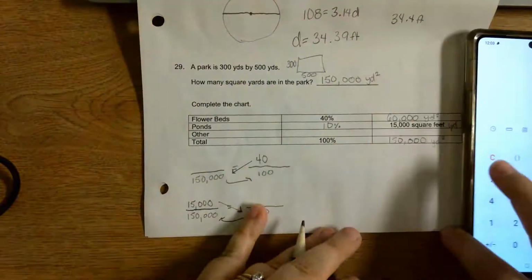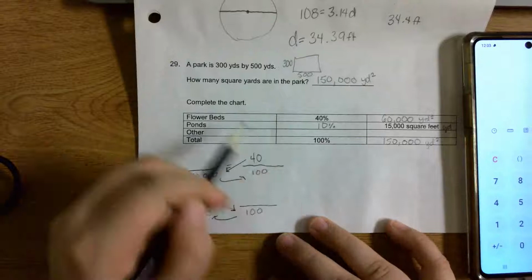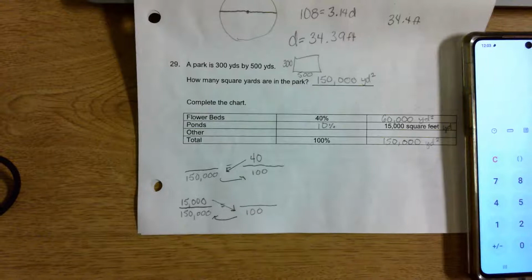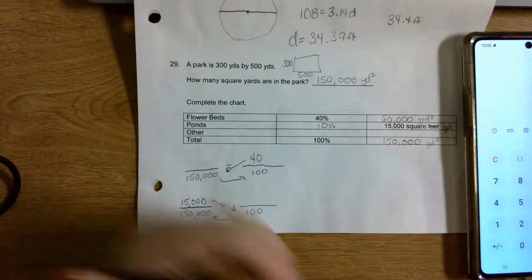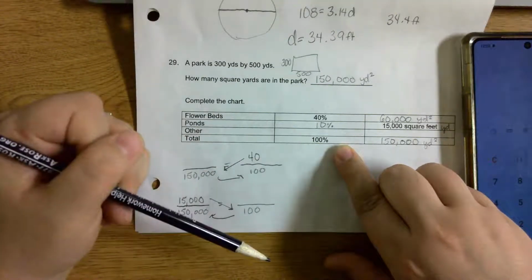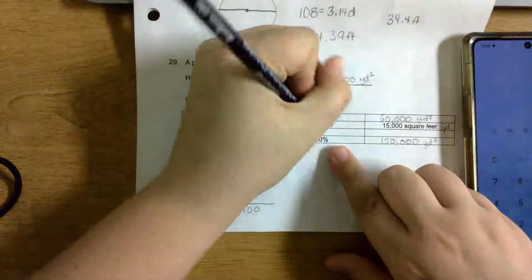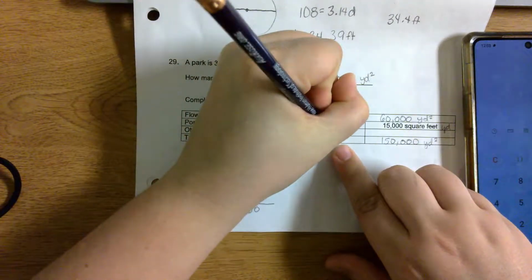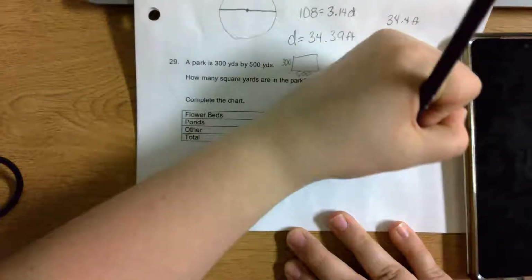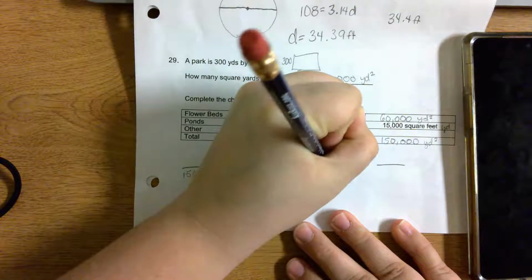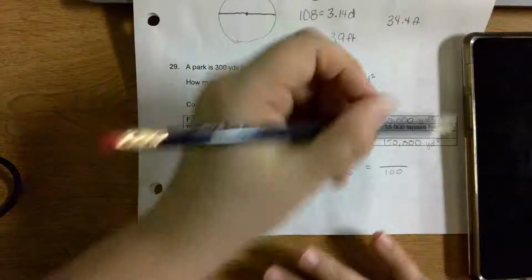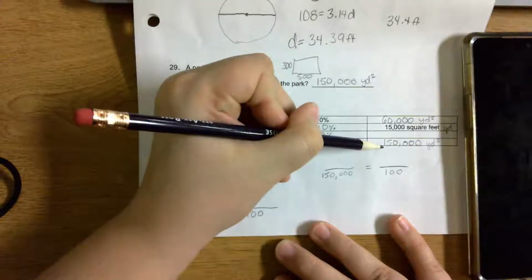So those 2 proportions helped fill out the missing pieces up here. But the other doesn't actually have anything filled out for you. So what you need to do is check, okay, I know everything adds up to 100%. So 40 plus 10 is 50. 100 minus 50% leaves me with another 50%. From here, you can do 2 things. You could either set up a proportion, or you could add 60,000 and 15,000, and subtract that from 150,000.